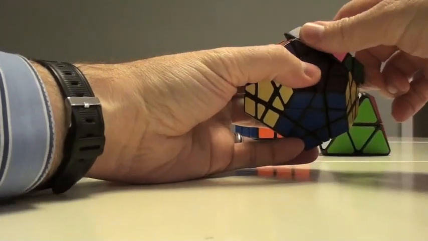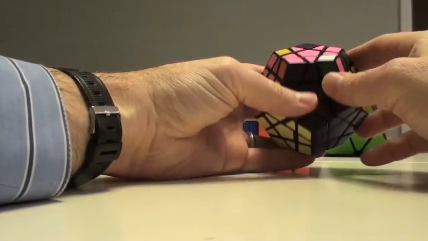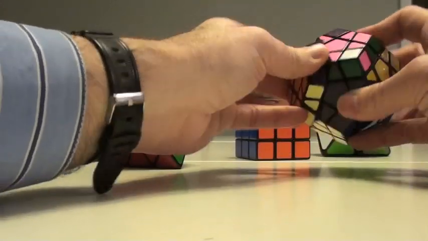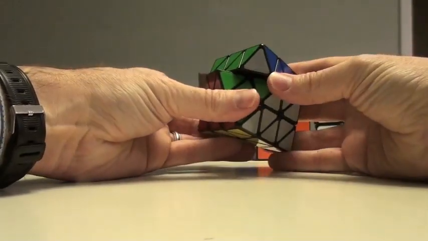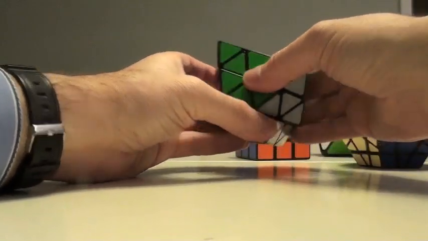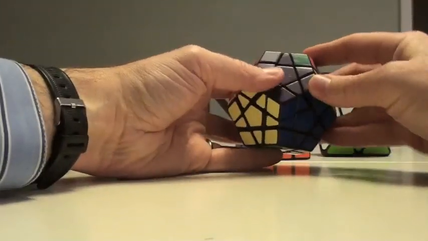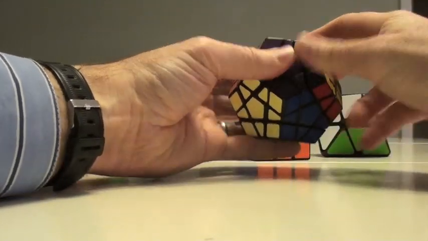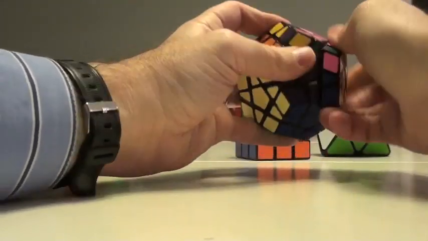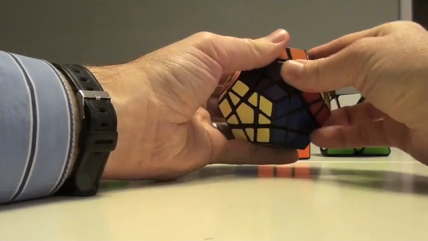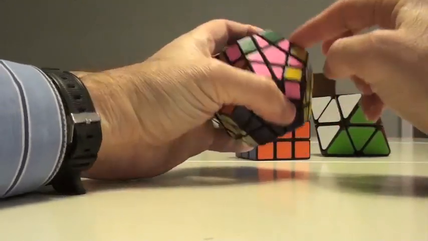This is 3 layered as well, just in terms of how many layers they have on each side. 1, 2, and of course you've got that here. This is also 3 layered. 1, 2, and then 3 down here. So for the Megaminx, I had to go R, U, Ri, U, R, 3U, 1, 2, 3, Ri, to move these guys around.